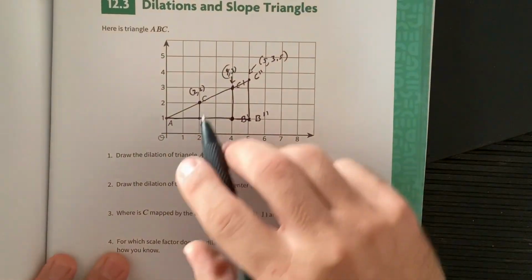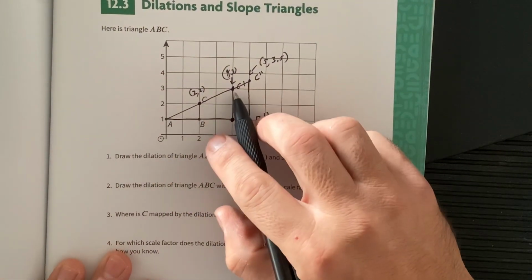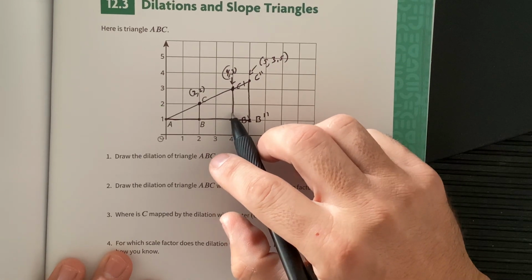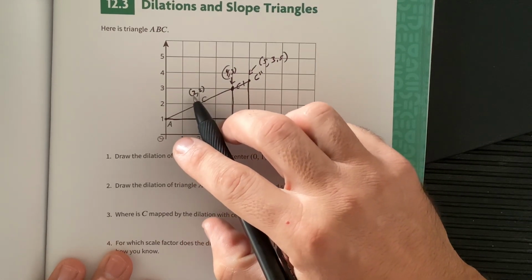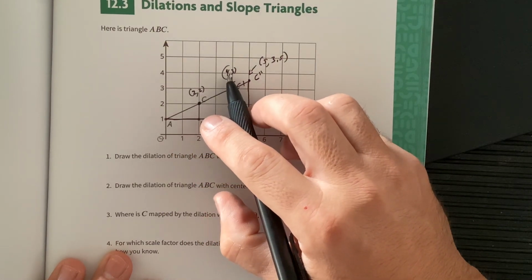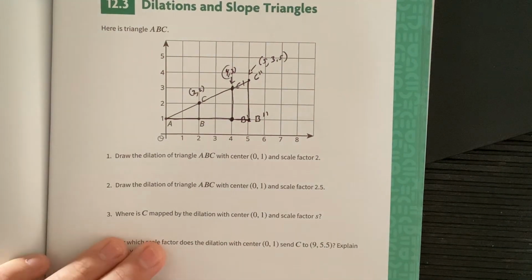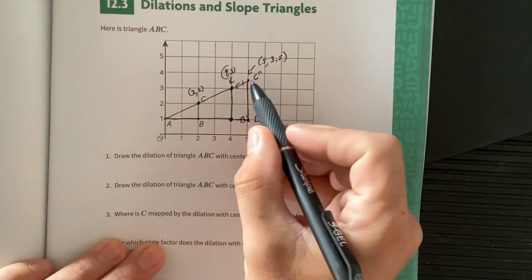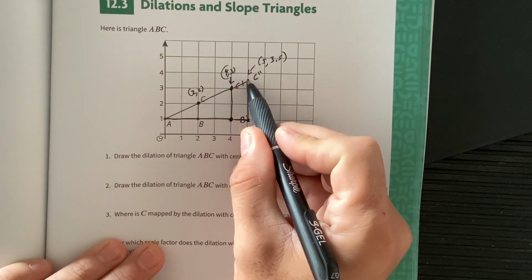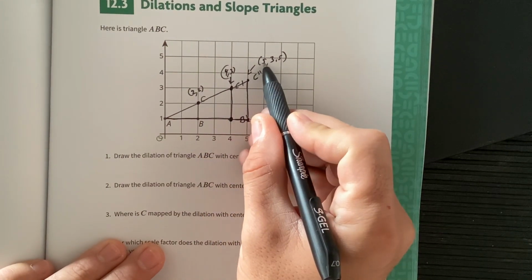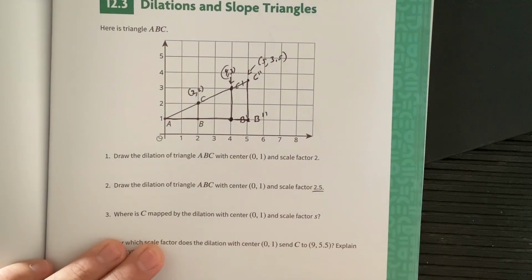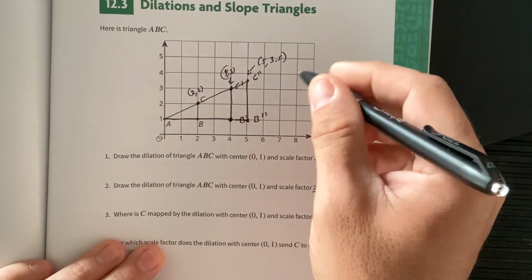So what changed when I doubled the first one? What happened to the first number? So it went from 2 to 4. It doubled, right? And if I went from 2 to 5, 2 times 2.5 is how I got 5.